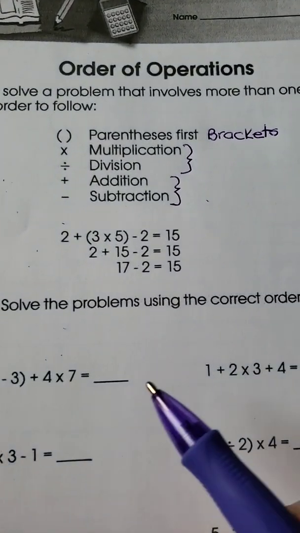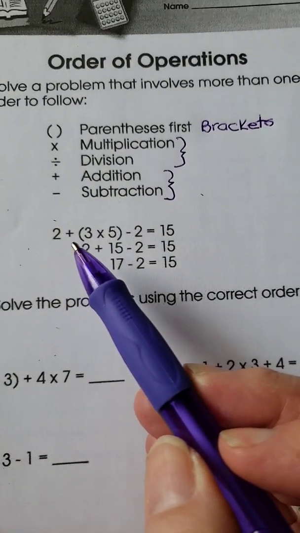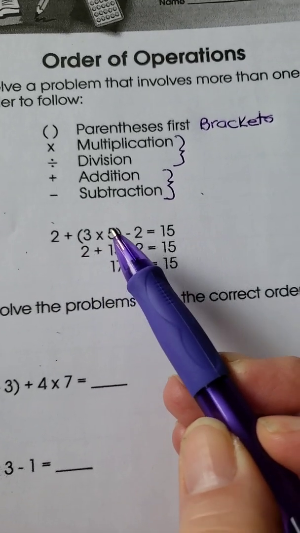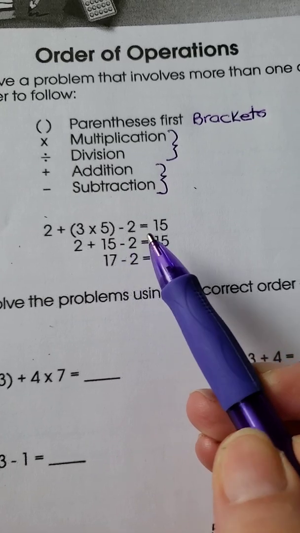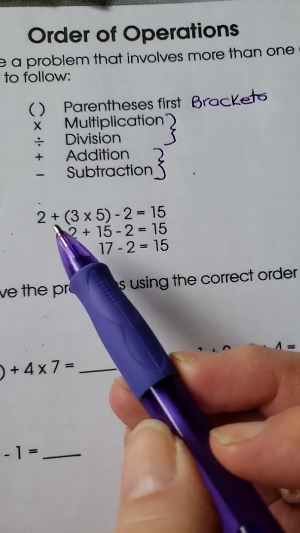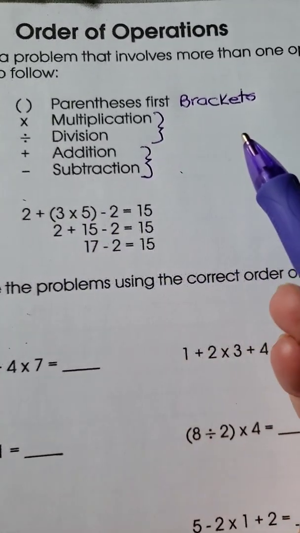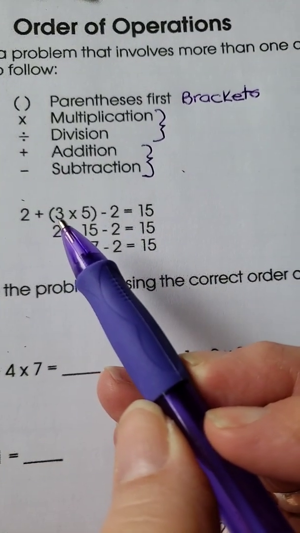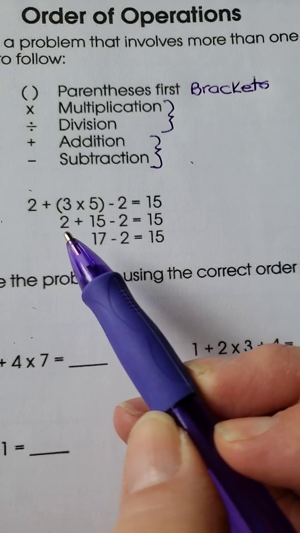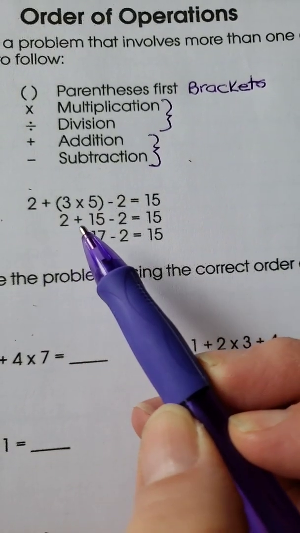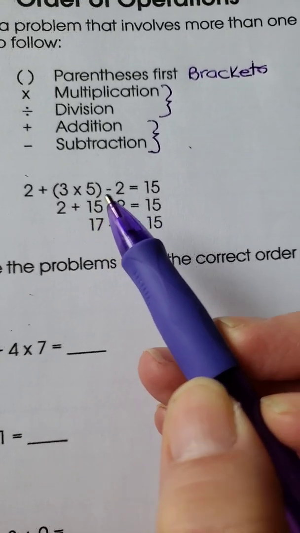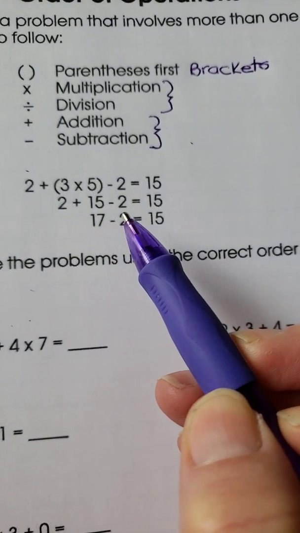And the example they've given you is 2 plus, inside of the brackets, 3 times 5, the end of the bracket, minus 2 is equal to 15. So the first thing we do is the bracket, because that's what it says. First is the brackets. So we solve what's inside the brackets. So we have to write the 2 down because we haven't done anything to it yet. Plus the answer from inside the bracket is 15. And then we write down minus 2 because we haven't done anything with that.